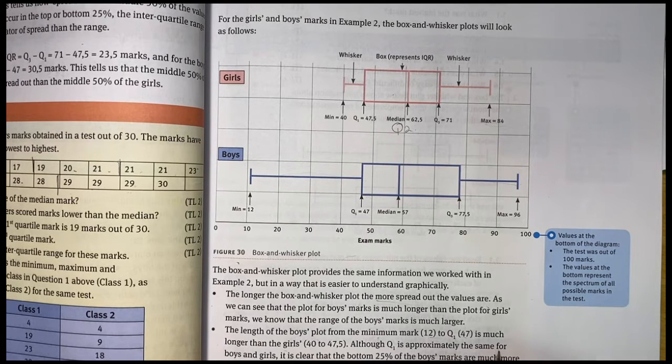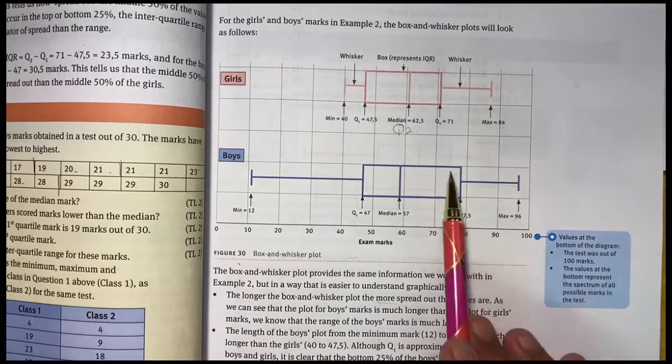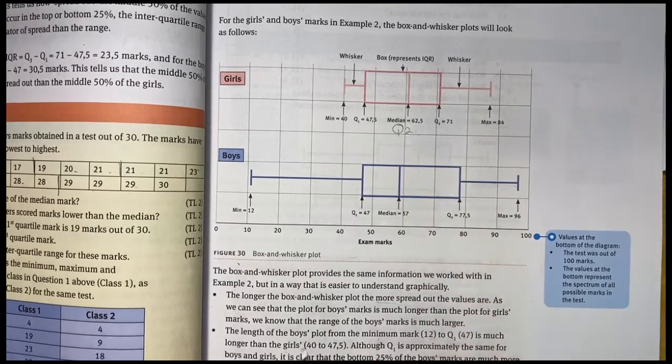Although Q1 is approximately the same for the boys and the girls, it's clear that the bottom 25% of the boys' marks are much more spread out than the bottom 25% of the girls' marks. Although quartile 1 is similar for boys and girls, the third quartile for the boys is higher than the girls. Third quartile, they're talking about there.